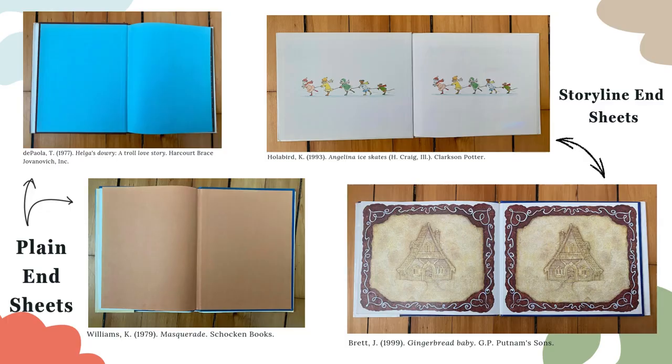Moving on to the right side of this slide, there are a couple publications from the early and late 1990s. The top one is Angelina Ice Skates by Katharine Holabird, and the bottom right is Gingerbread Baby from Jan Brett. In these selected end papers, you can see characters from Angelina Ballerina, and in the Gingerbread Baby, there is an exact setting from the text. We are starting to see a revival and connection between end papers and their stories.